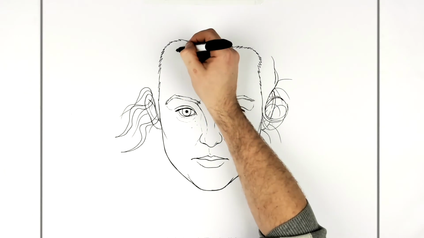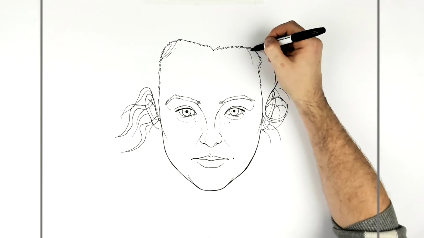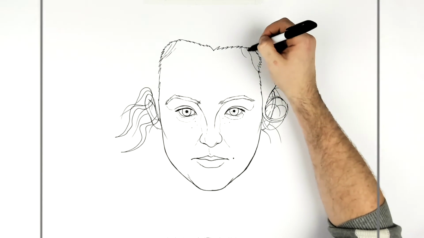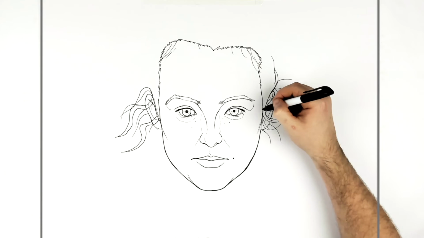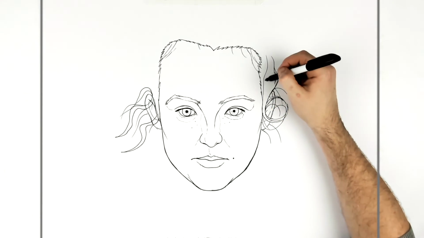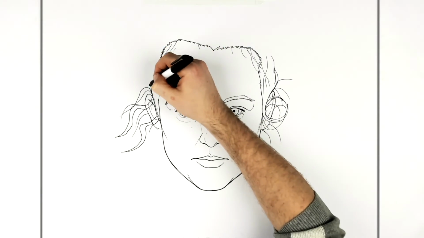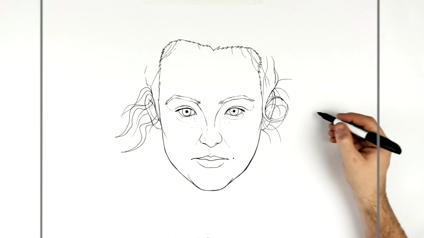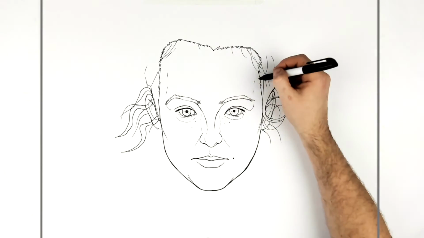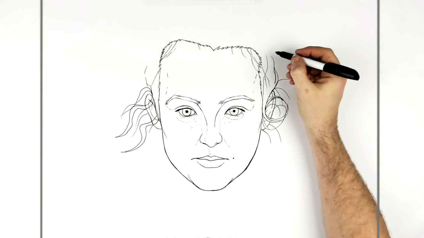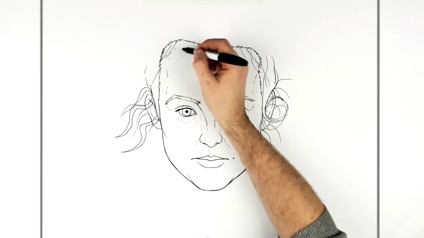Right, she could have like some hair actually in here. Some light hairs. Put like some texture on all this. Like some light stuff for her temple. So her forehead just there.